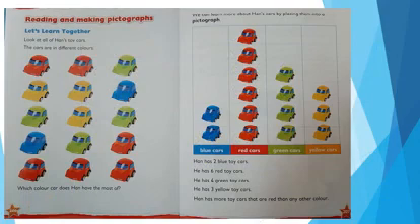Next, kids, I want you to open your math student's book on pages 206 to 207. Reading and making pictographs. Let's learn together. Look at all of Han's toy cars. If we're going to look at the cars, they are in different colors, right?